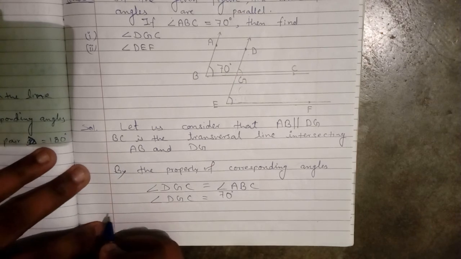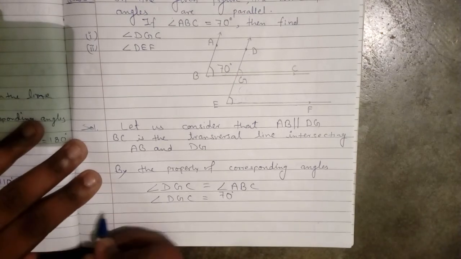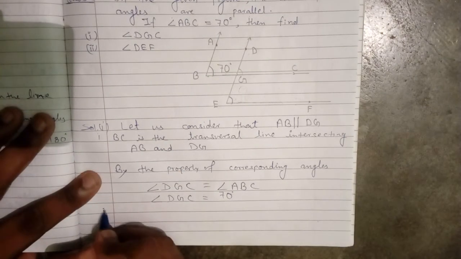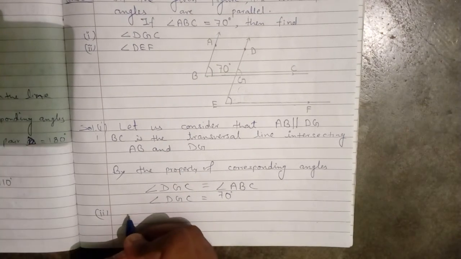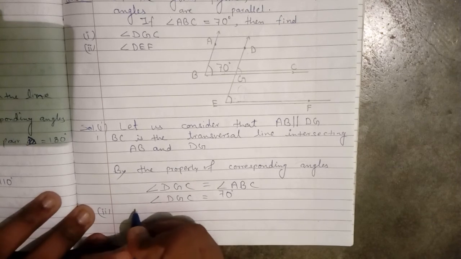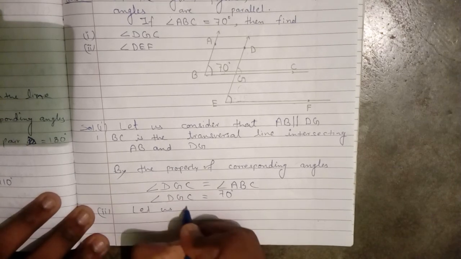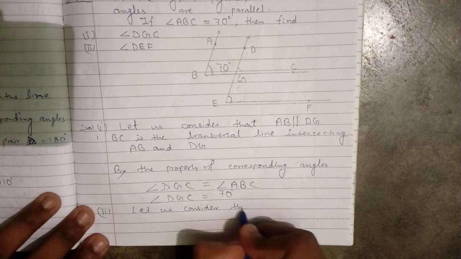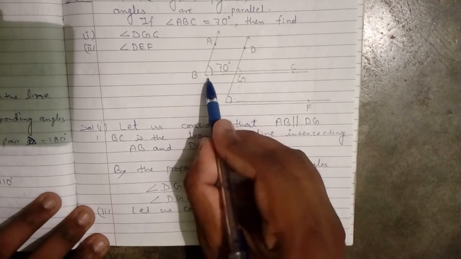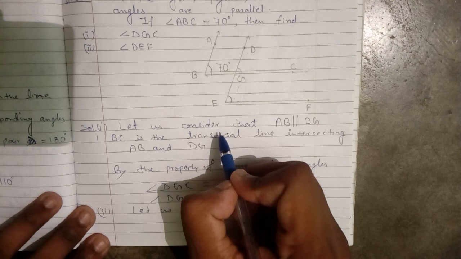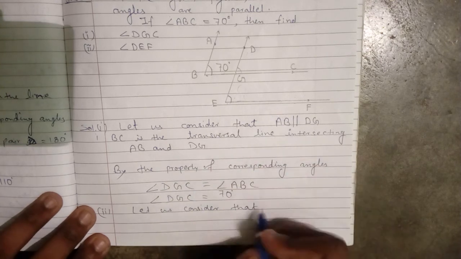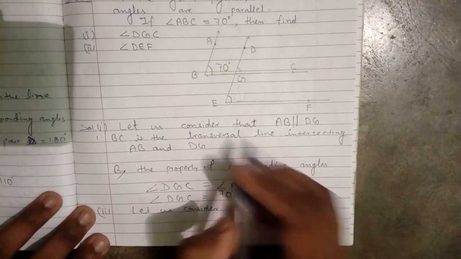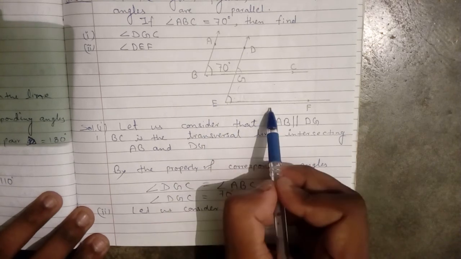Now second, we have to find angle DEF. Let us consider here also that BC is parallel to EF. Now student, these sides BC and EF are parallel.